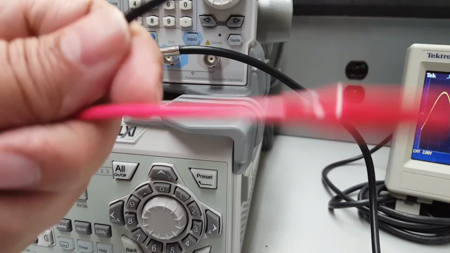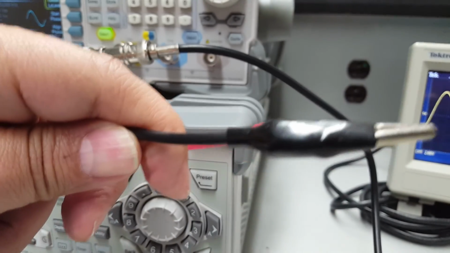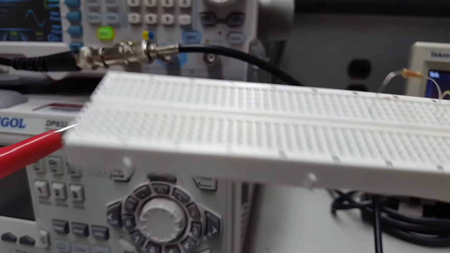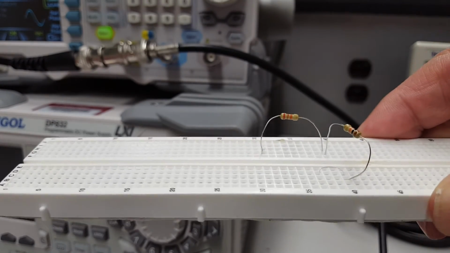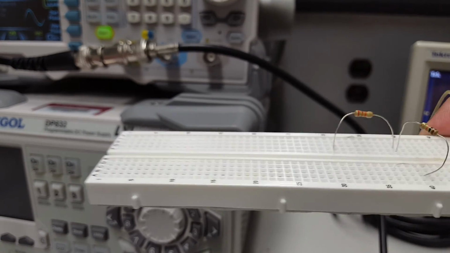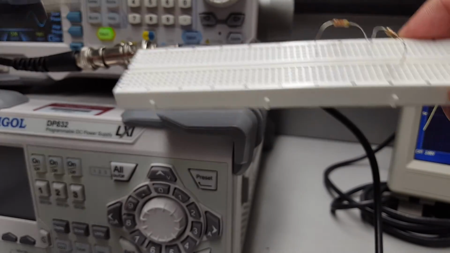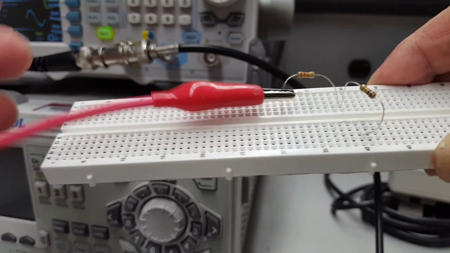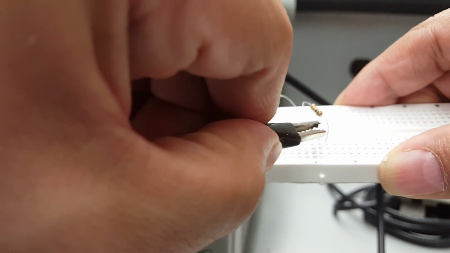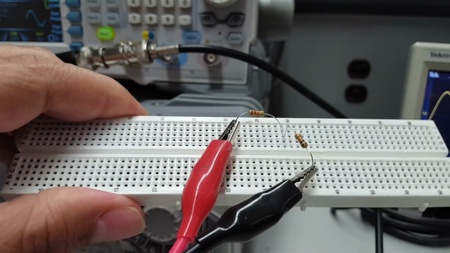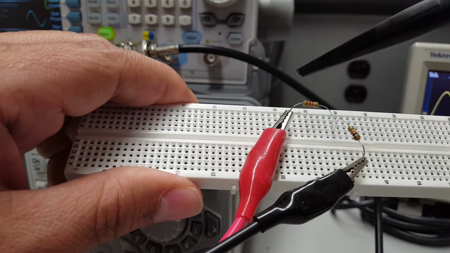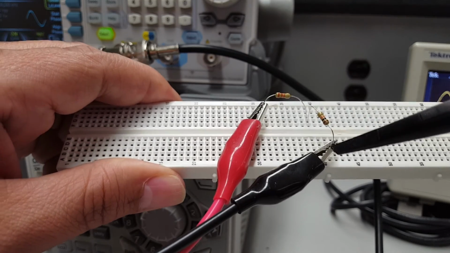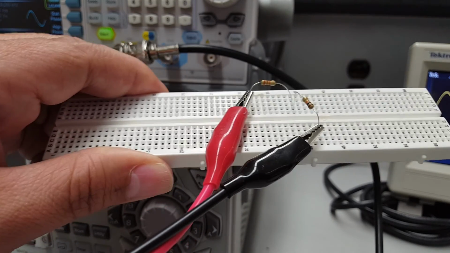I can use those in my circuit. The red line is going to be the positive, the black line the negative, and I have a very simple circuit over here, a voltage divider circuit, 2 resistors in series. So I'm going to connect the positive voltage into this input and the negative voltage into this input. So clearly now I have 2 resistors in series. This is the input signal. This resistor is in series with this resistor, and this is our reference or ground.